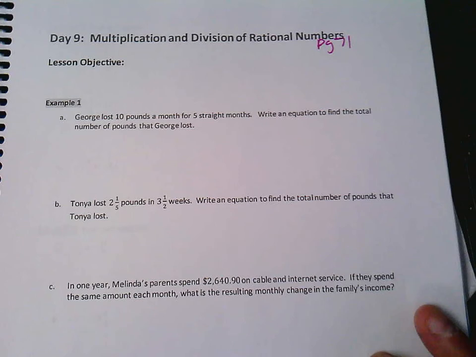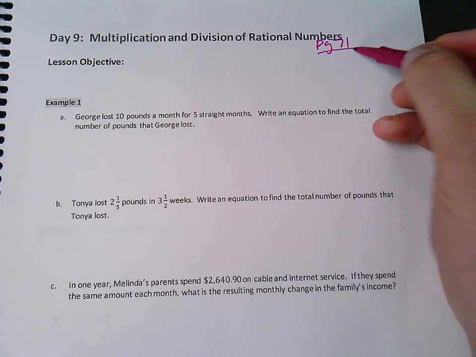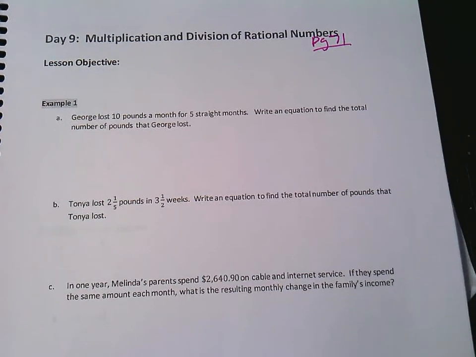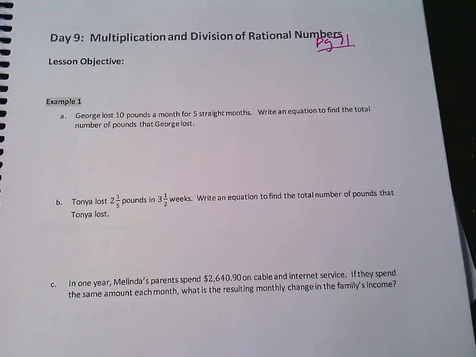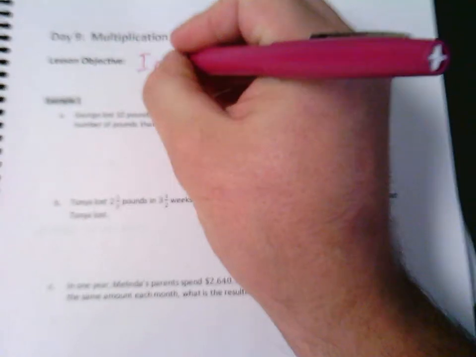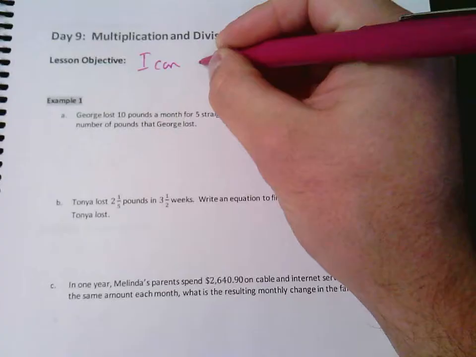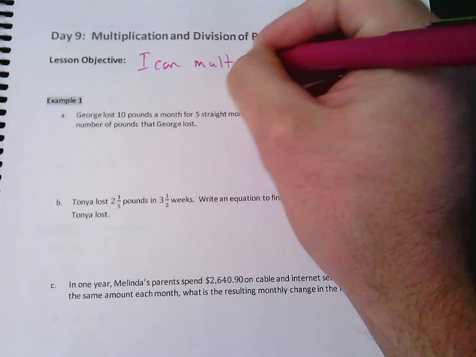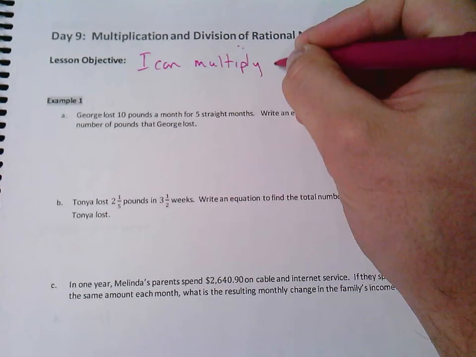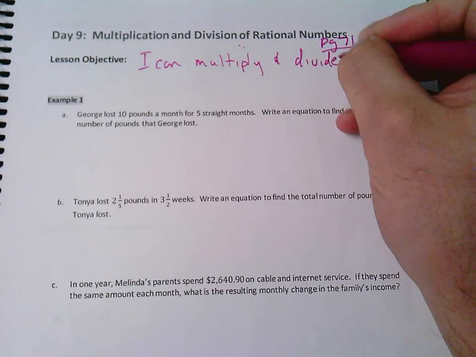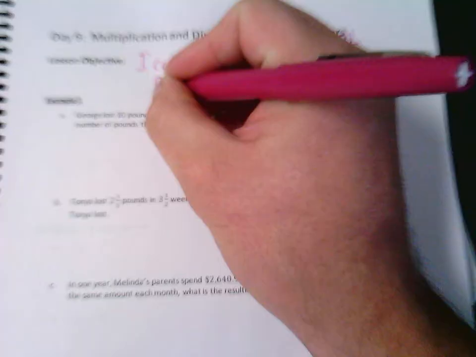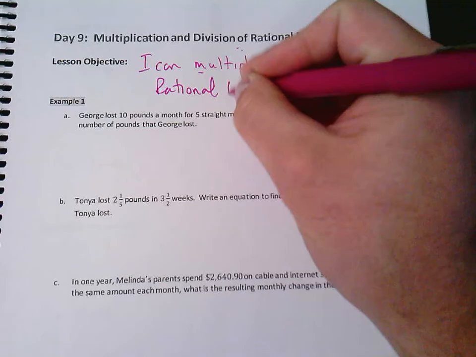Lesson 7.1, multiplication and division of rational numbers. Lesson objective: I can multiply and divide rational numbers. Okay, and you can hit pause to make sure that you get that copied down before you move along.